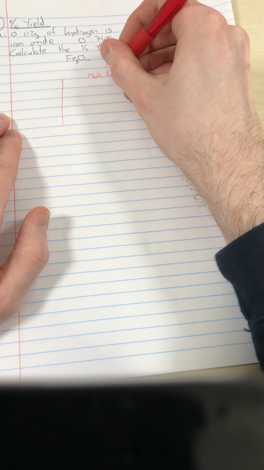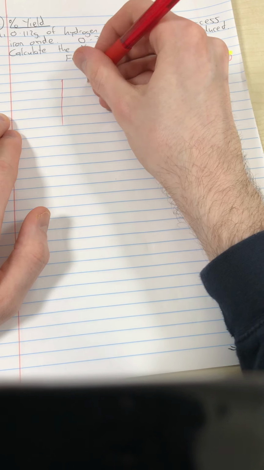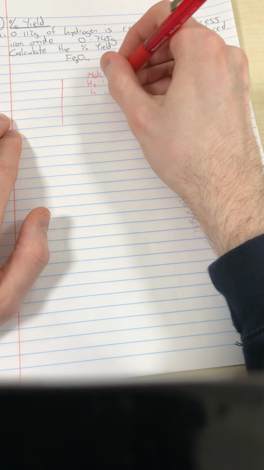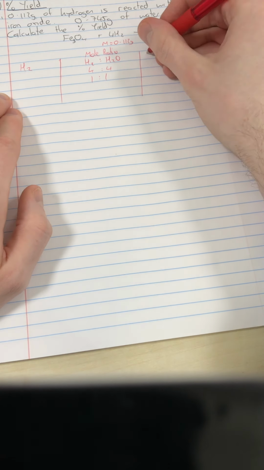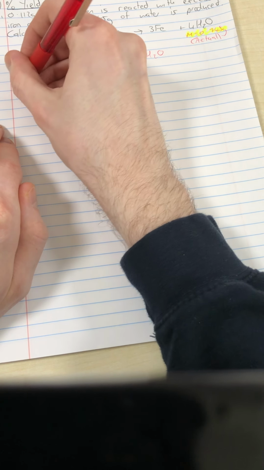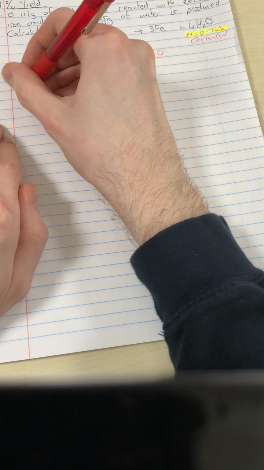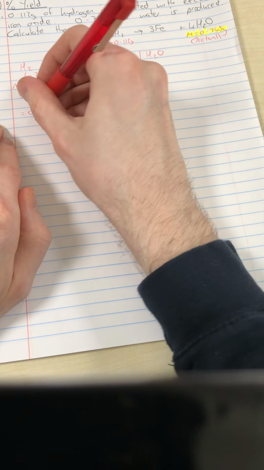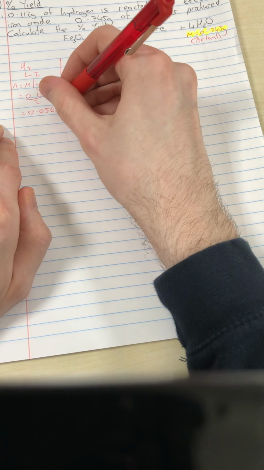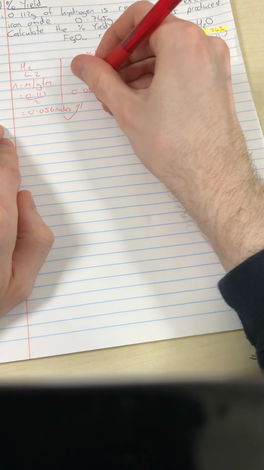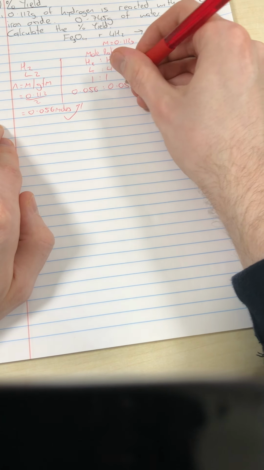Mole ratio in the middle, and it's a mole ratio, of course, between hydrogen and water, and it is a 4:4, which simplifies down to a 1:1. Hydrogen on the left, water on the right. Hydrogen's got a GFM of 2. n equals m over GFM, so that is 0.112 divided by 2, and we are getting 0.056 moles. Bring that in. So 0.056, 1:1 would give us 0.056.